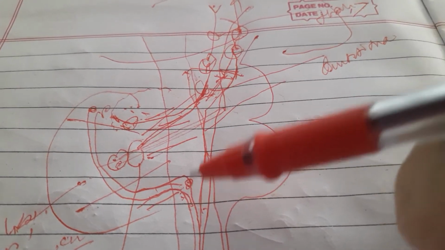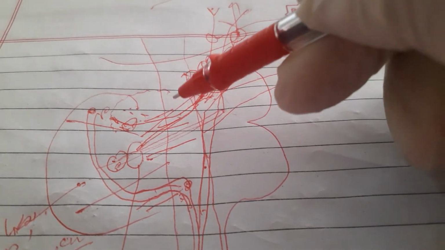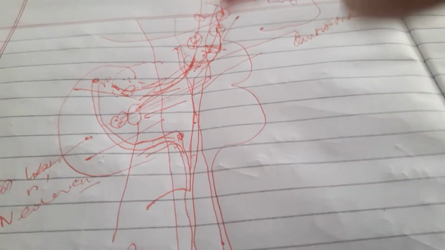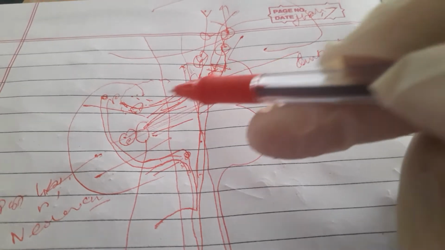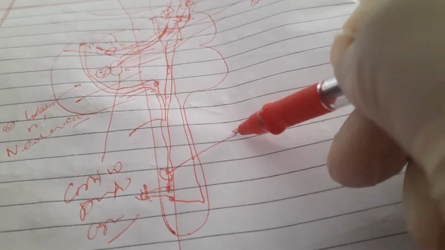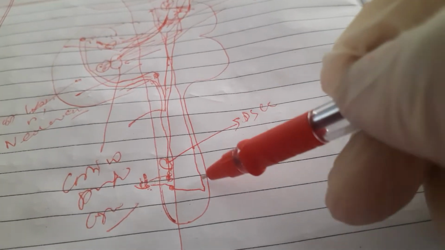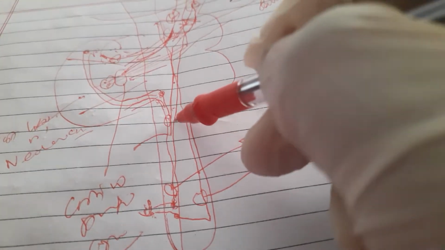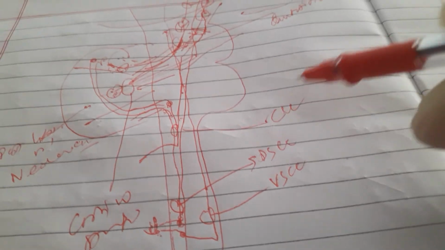Okay, so this is the incoming to the anterior lobe, that is the paleocerebellum. Incoming is the dorsal spinocerebellar, this is the ventral spinocerebellar, this is the cuneocerebellar.